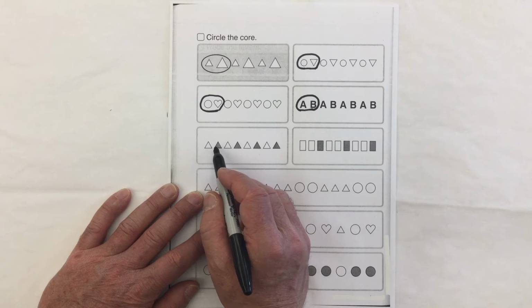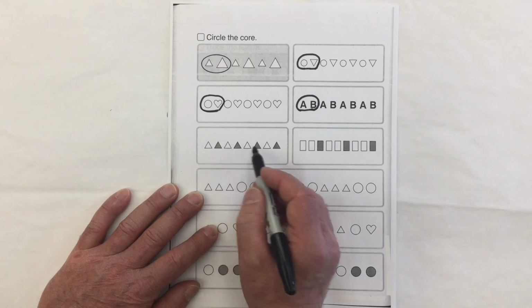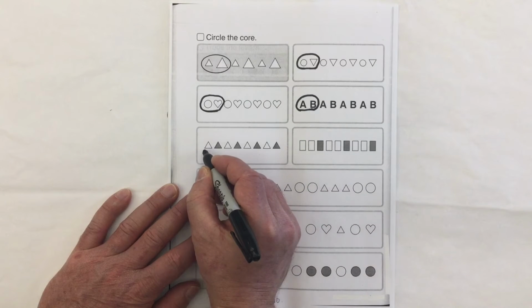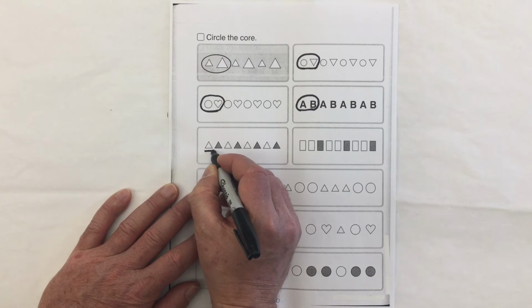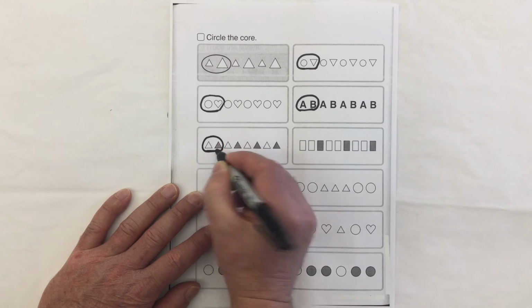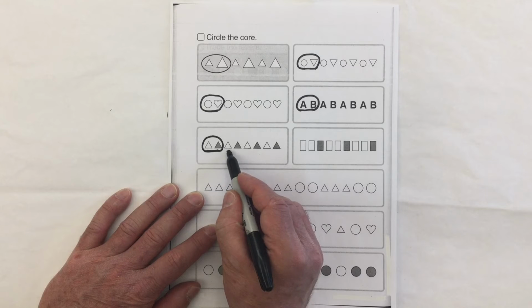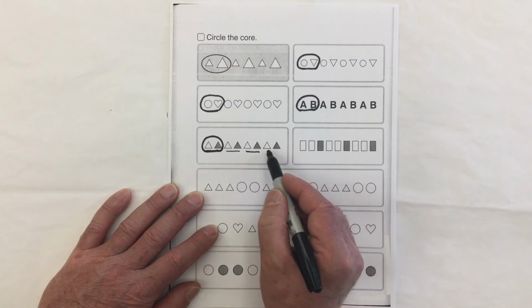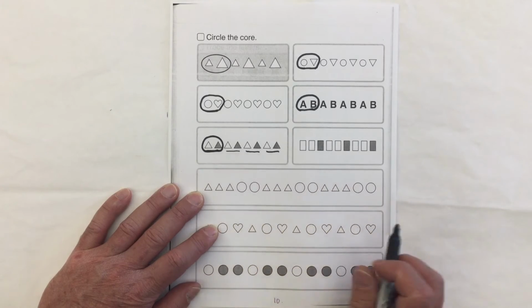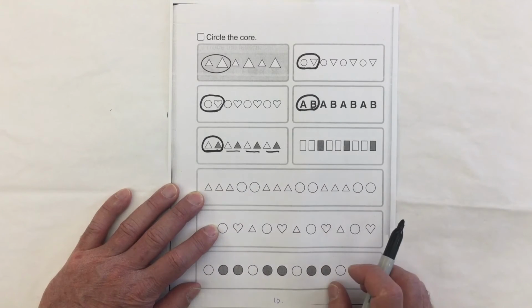White triangle, black triangle. White triangle, black triangle. Our core has got 2 terms, 1, 2. It's white triangle, black triangle. That's our core right there, because that just gets repeated again and repeated again and repeated again. White triangle, black, white triangle, black. Our core is the first part.